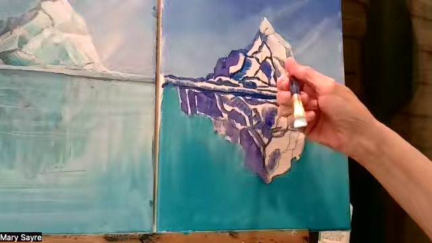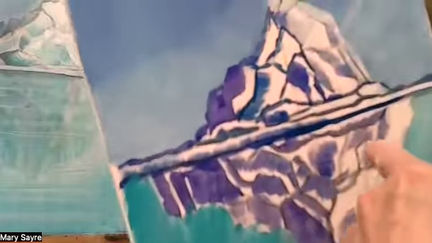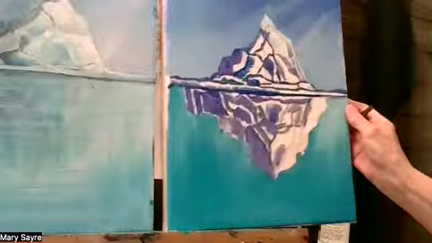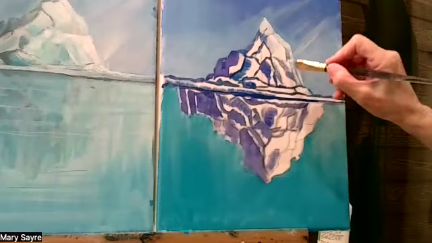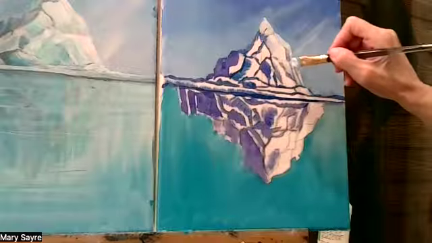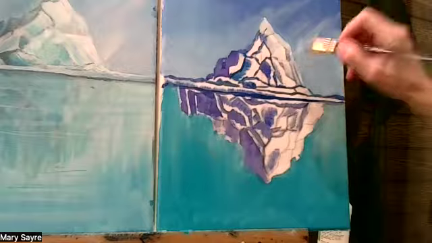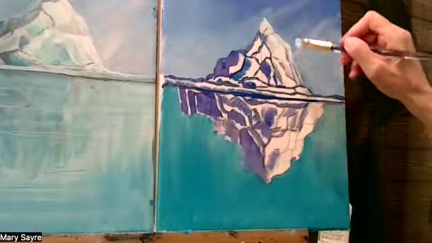So you can see I laid that white, but you can see the darker value underneath it. Can you see that? Yes, I can see it. That's what you want. White is opaque, but I'm doing this very light-handedly.